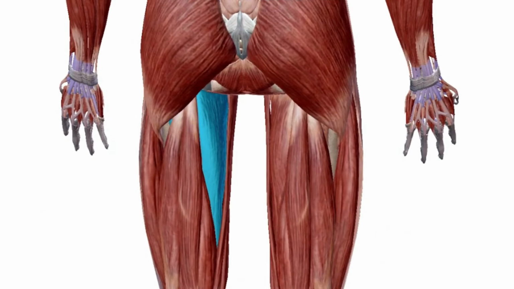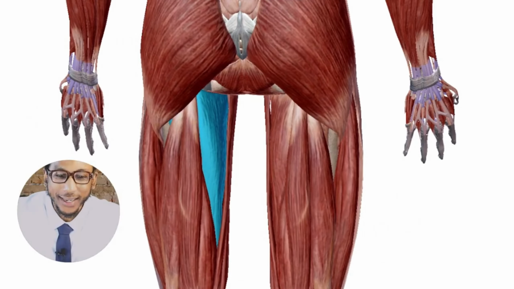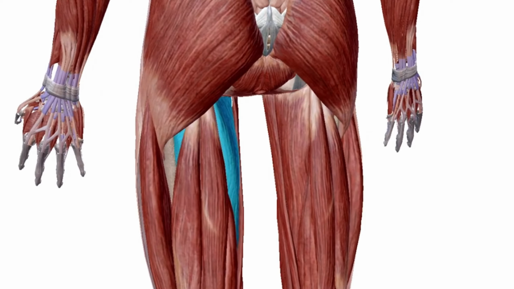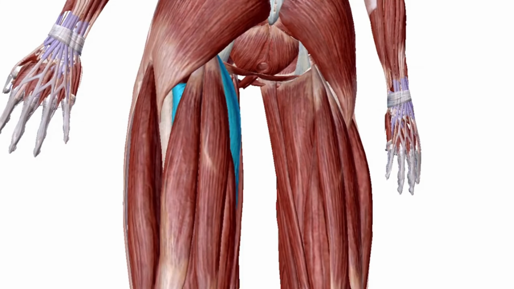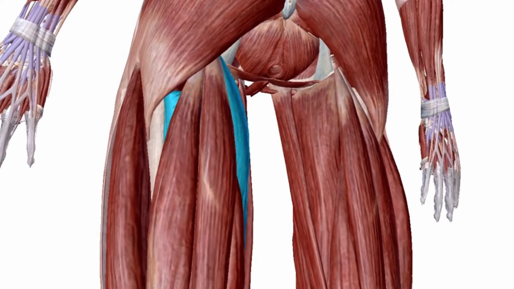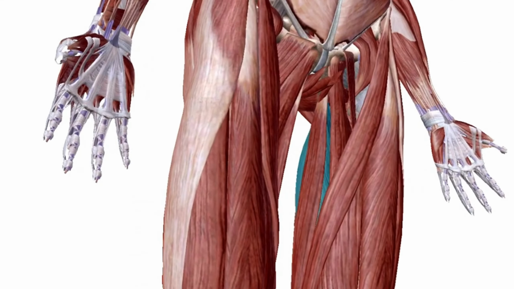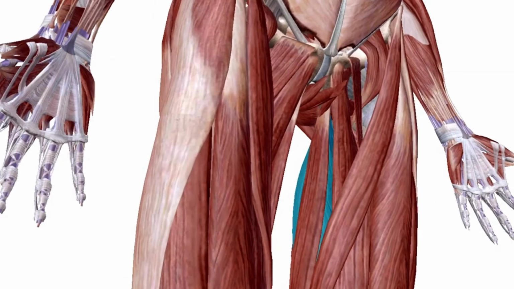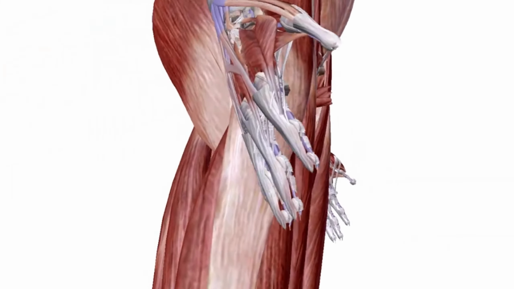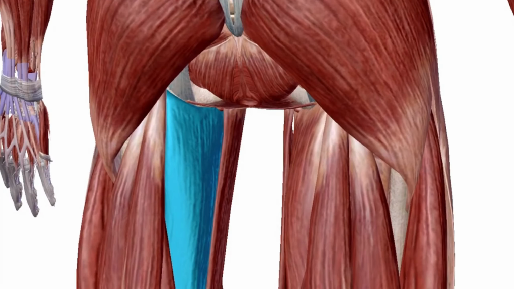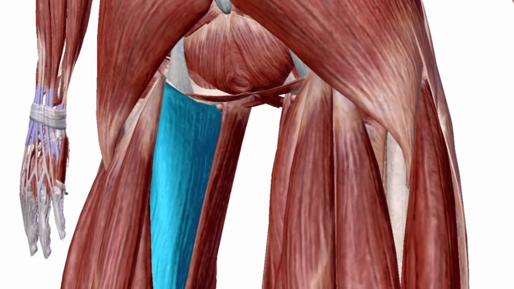Okay, let's talk about this muscle here, adductor magnus, and let's talk origin, insertion, action, innervation of this muscle. You can see it's a large muscle. Origin for the adductor magnus. That's right. It originates on the inferior ramus of the os coxa and the ischial tuberosity of the ischium.